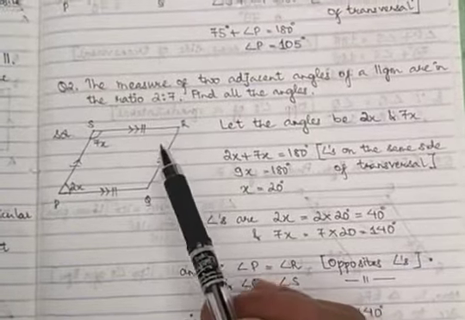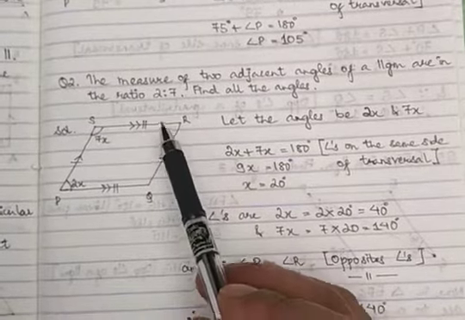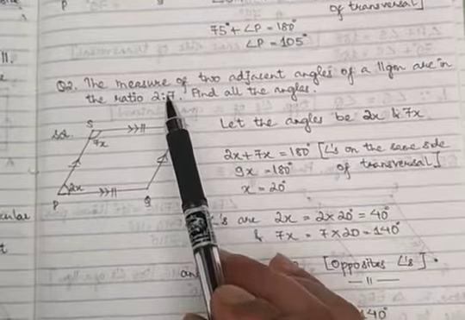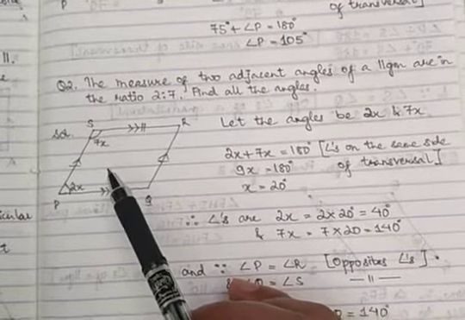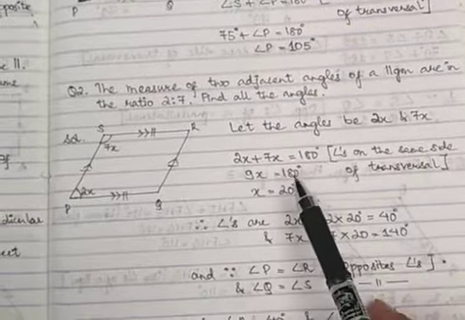Now, before going, what did I say about ratio in a word problem? Whenever you see ratio in a word problem, first of all, you need to assume the ratio as whole numbers, isn't it? So that is what I have done here. First of all, see, let the angles be 2x and 7x.